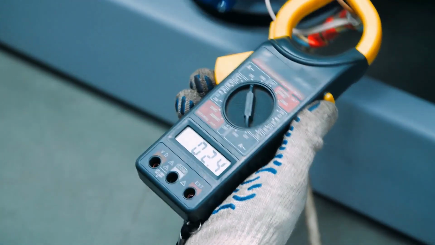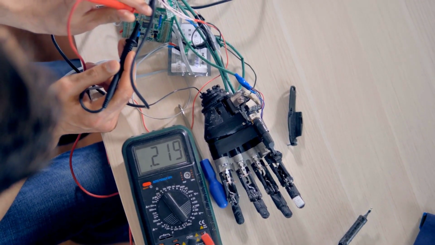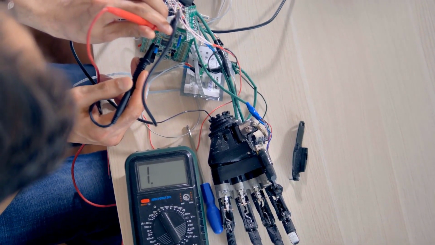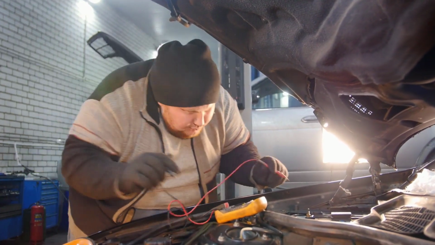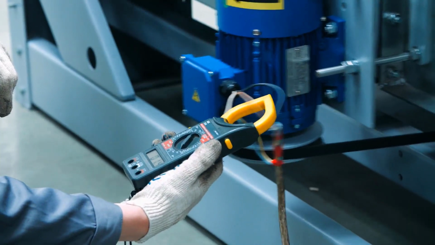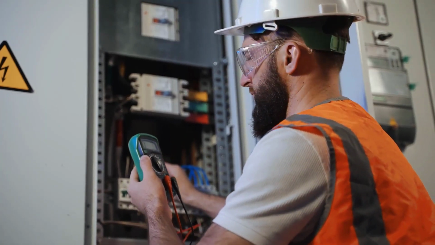A multimeter is a measuring instrument that can measure multiple electrical properties. It can measure voltage, resistance, and current, in which case it is also known as a volt-ohm-milliammeter, VOM. Analog multimeters use a microammeter with a moving pointer to display readings, while digital multimeters have numeric displays.